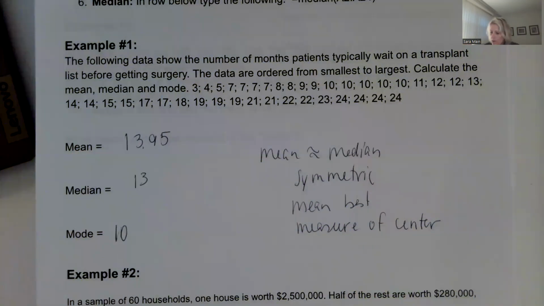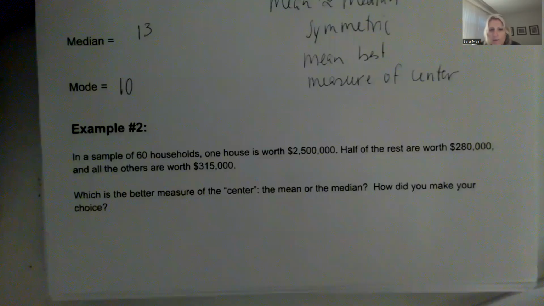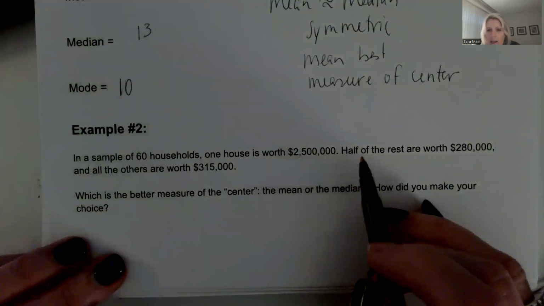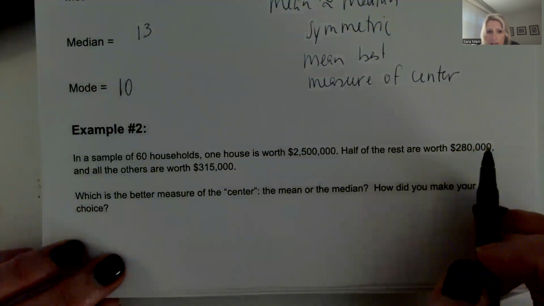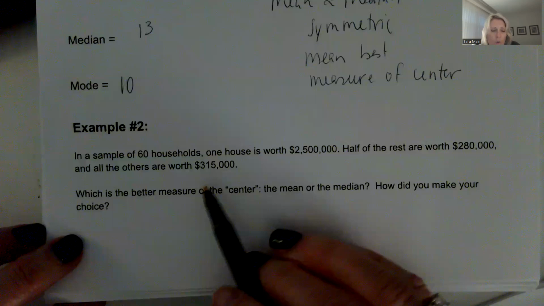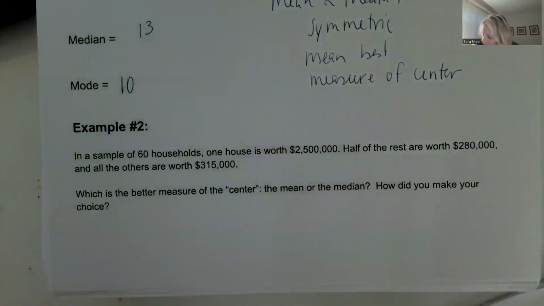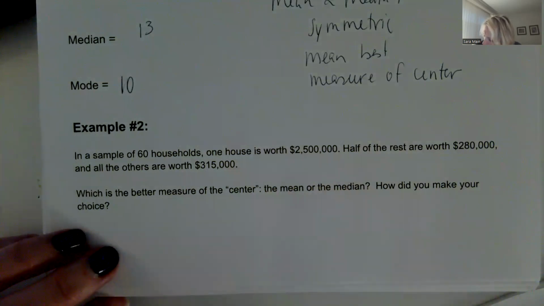In example 2, it says in a sample of 60 households, one house is worth $2,500,000. Half of the rest are $280,000. All the others are worth $315,000. Which is the best measure of the center, the mean or the median? And how did you make your choice?